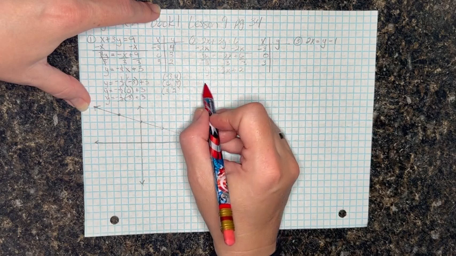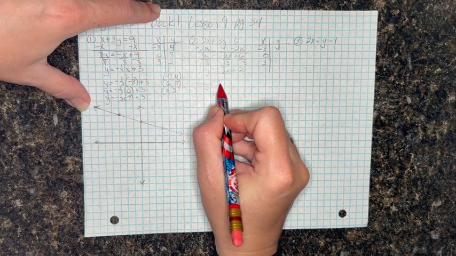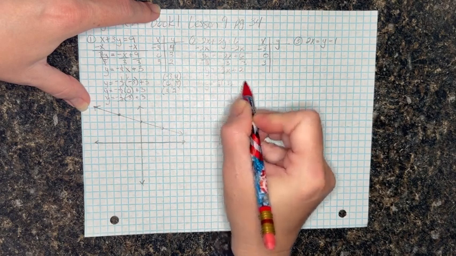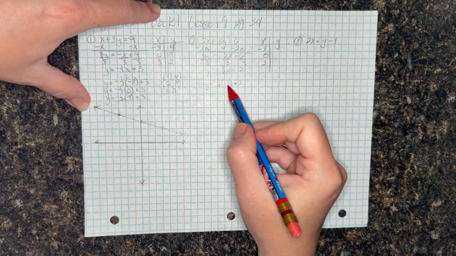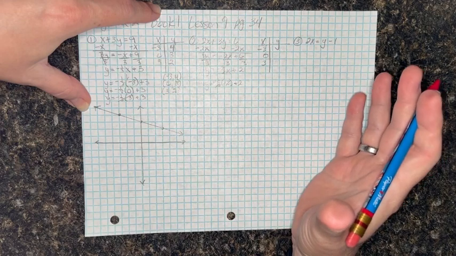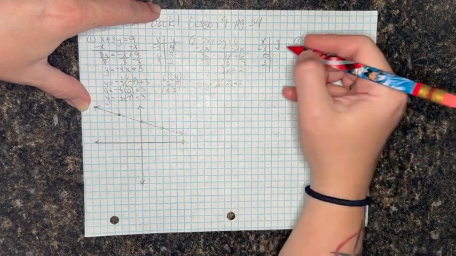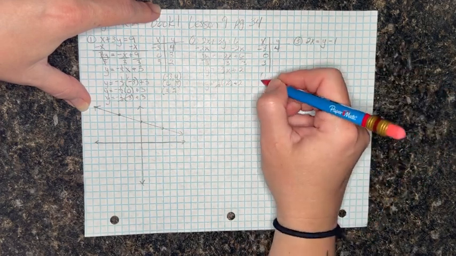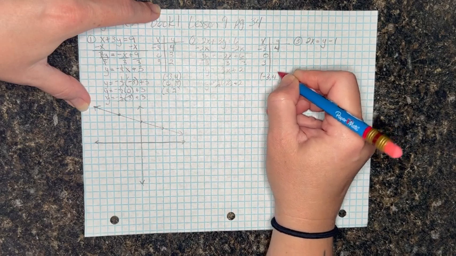So for the first one, I have y is equal to negative 2/3 times negative 3 plus 2. Well, here my 3's cancel, my negatives cancel, because negative times a negative is positive, right? So I have 2 plus 2, or 4. So my first ordered pair is negative 3, 4.